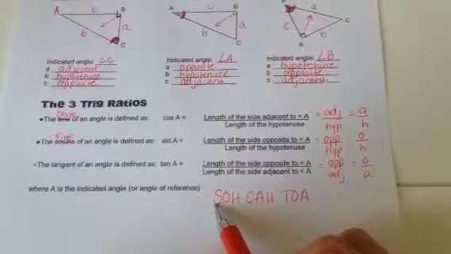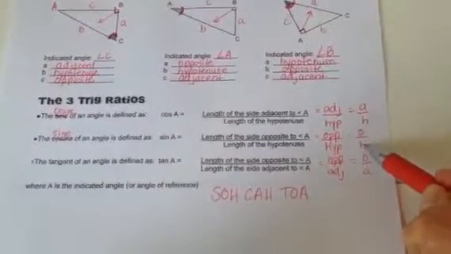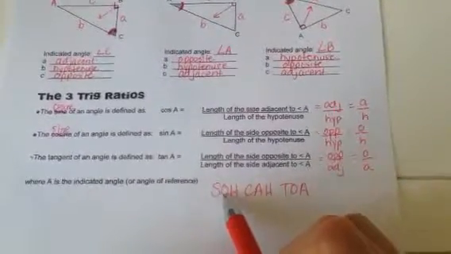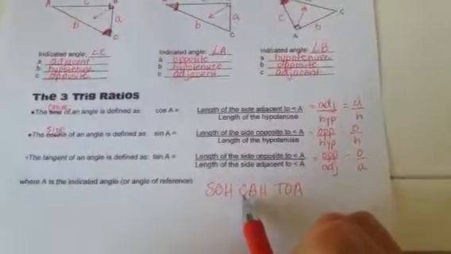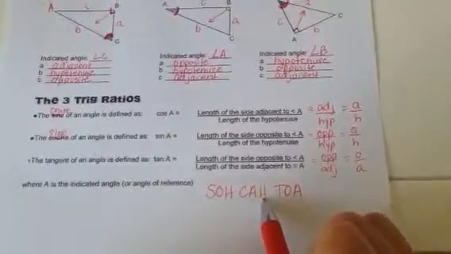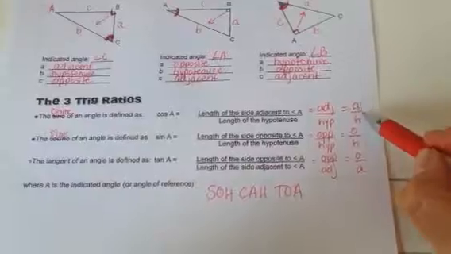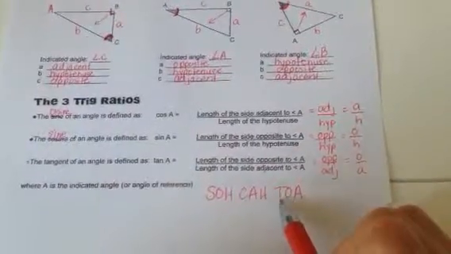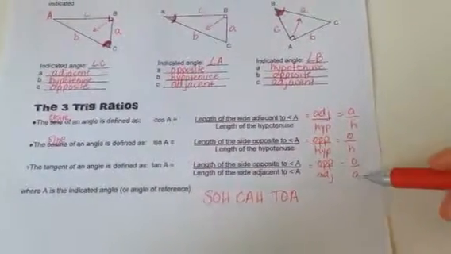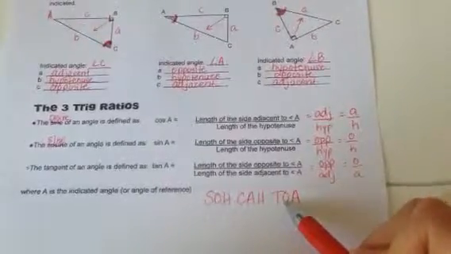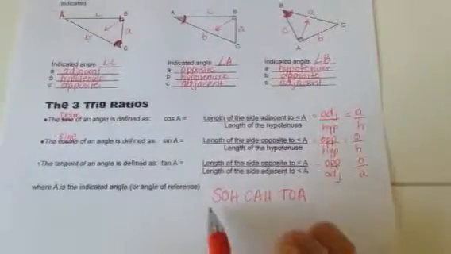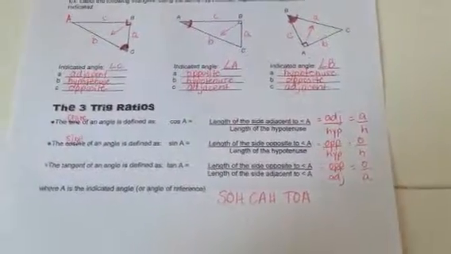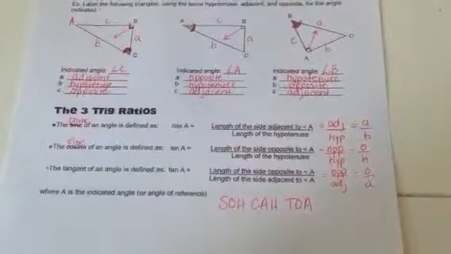Sine is opposite over hypotenuse. Cos is adjacent over hypotenuse. And tan is opposite over adjacent. So this saying SOHCAHTOA will help you to remember your three trig ratios.